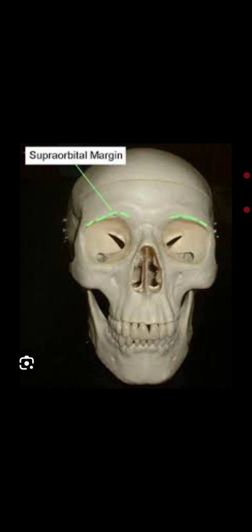I mean, nothing surprises me anymore. I bet the Latin person who spoke Latin and came up with this had some kind of thing about holes in the face. I don't know. The supraorbital margin is code word for the eye hole rim, superior eye hole rim with the front bone.